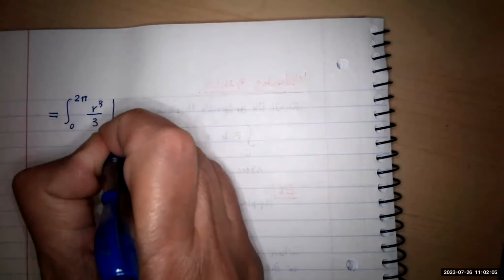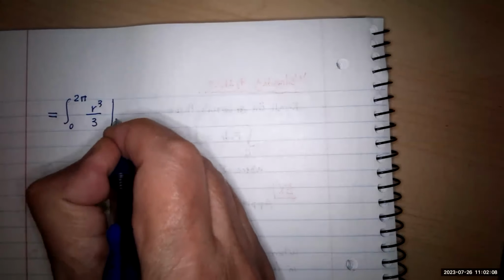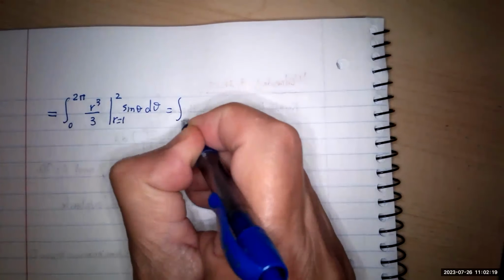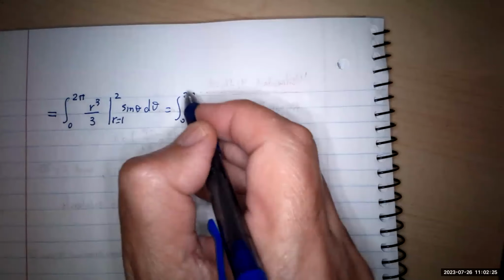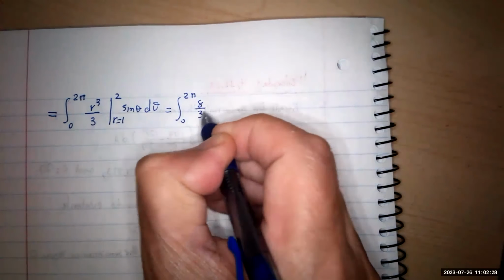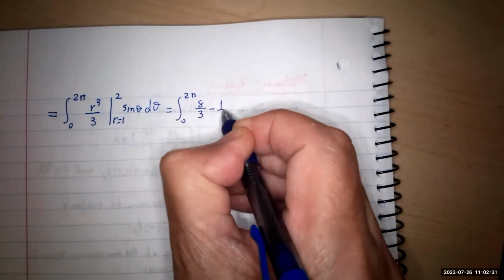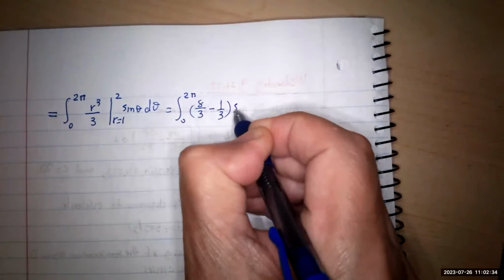Whatever we did is equal to the integral from 0 to 2π. We take care of the r², which gave you r³/3, evaluated from r equals 1 to 2, and there is one extra sin θ and then dθ. So substituting, it's the integral from 0 to 2π; when you put the 2, that gives you 8/3, minus, if you put 1, that gives you 1/3, then sin θ dθ.